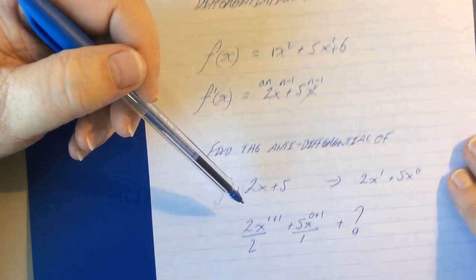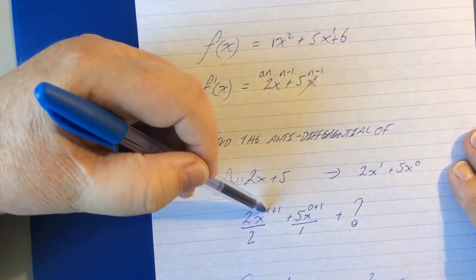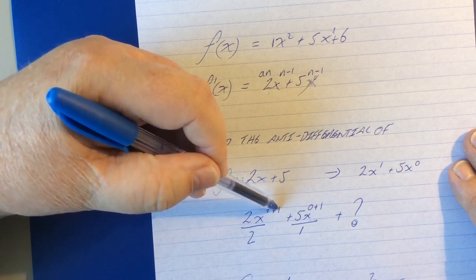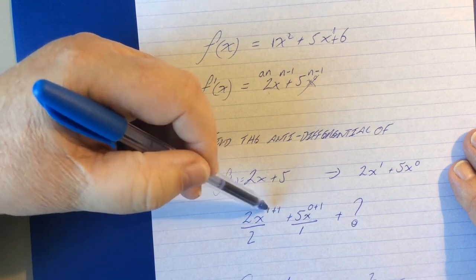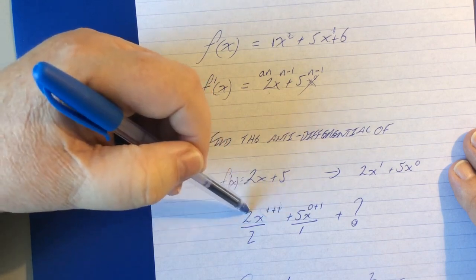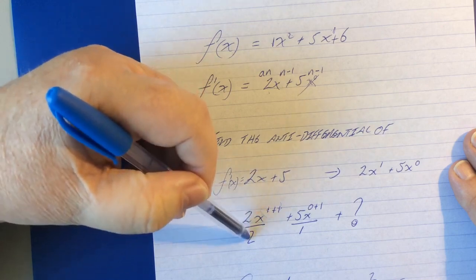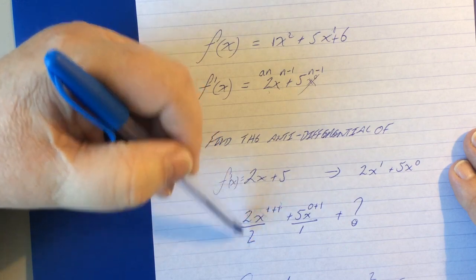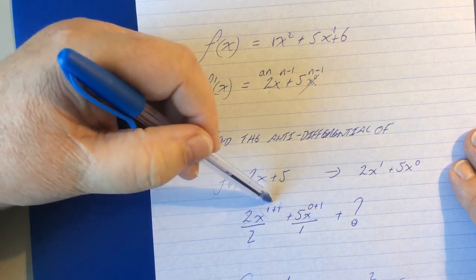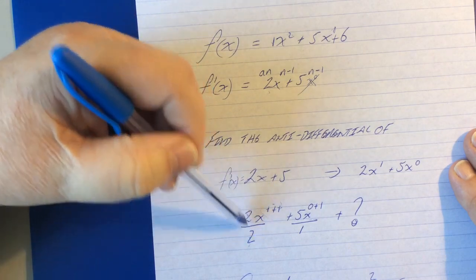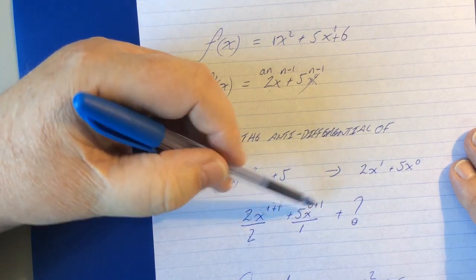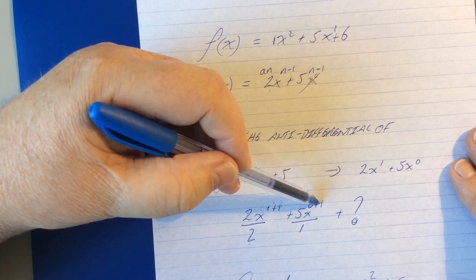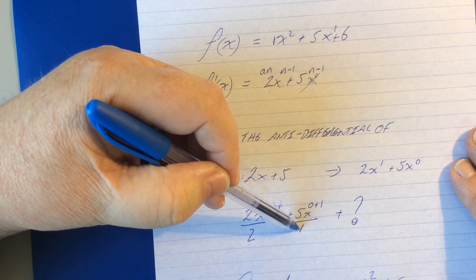So we've got to undo that. What do we do? We add 1 to this power, and having done that, we divide this expression by 2. Let me say that again. We put back the 1 and we divide by 2. Now what does that do? Essentially it restores the 2 here and it gets rid of the 2 here. Over here we add 1 to our power of 0, which gives us 5x, and we divide by 1.